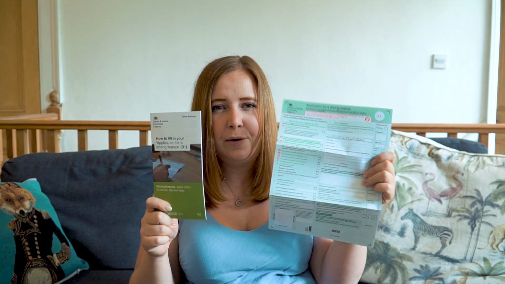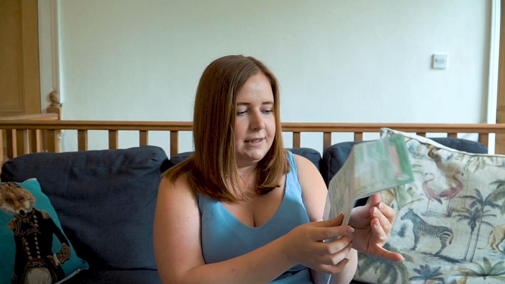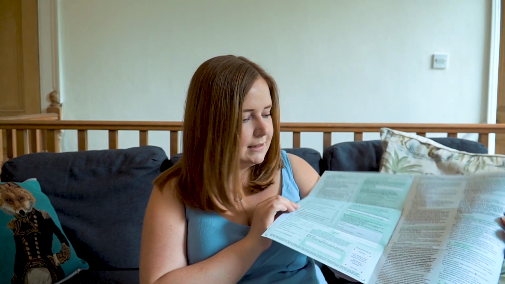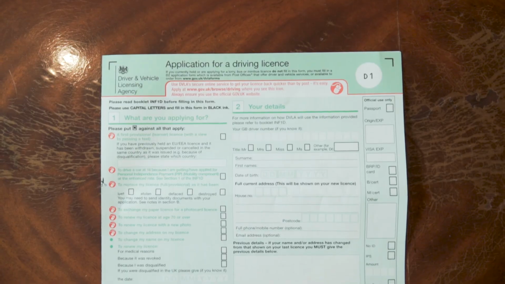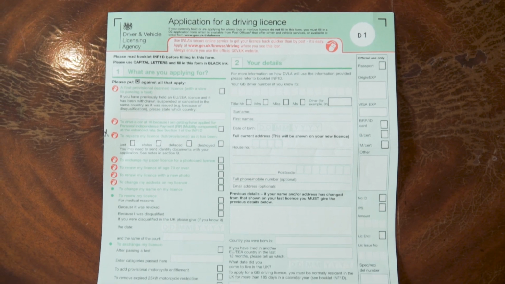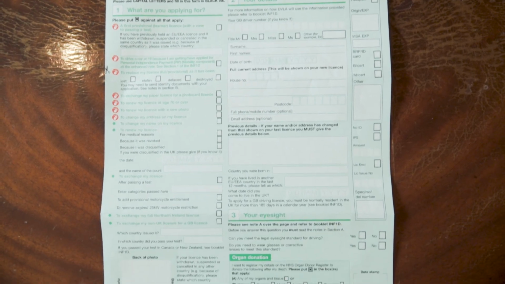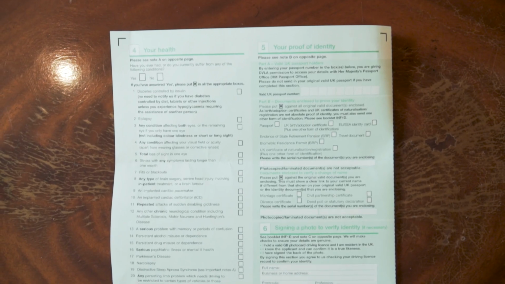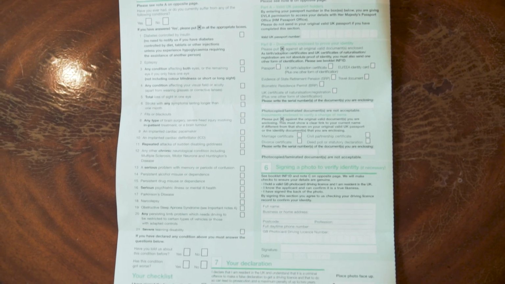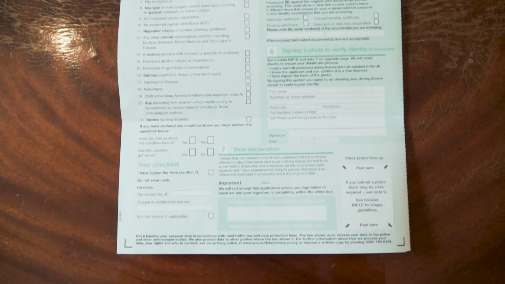When you receive the form, you will also get given a pamphlet which will help you fill out the form. It's not that hard. It's just a 2-page form, so it goes into all the details. I'll do some shots in the moment to show you. Yeah, so you just fill that out. Any questions you have will be in the pamphlet, so make sure you give that a read.